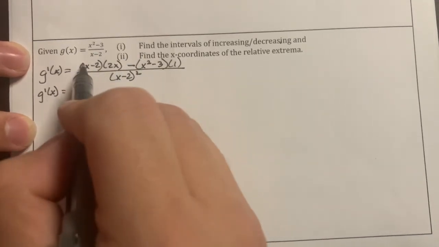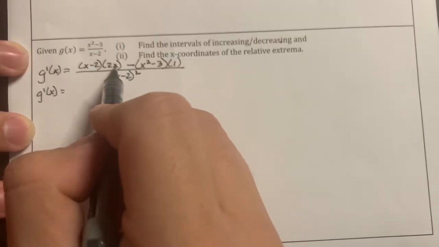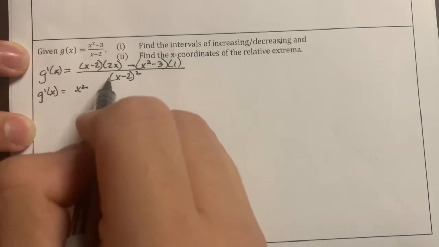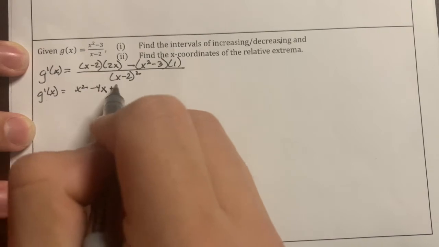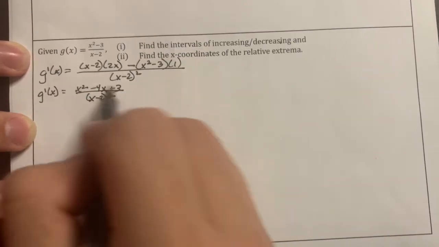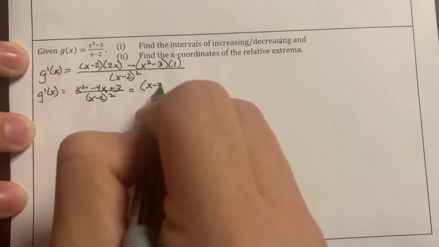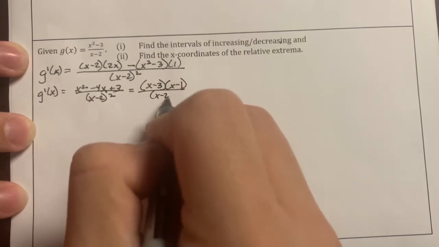That's going to be 2x squared minus x squared, which is x squared, minus 4x, plus 3, all divided by (x minus 2) squared. Then I'm going to make that look even nicer by factoring it: (x minus 3)(x minus 1) over (x minus 2) squared.